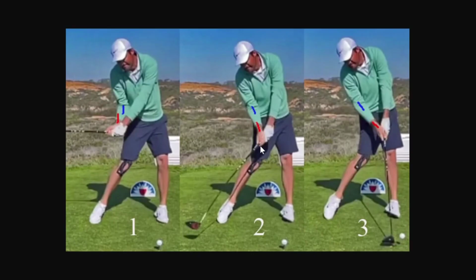Then in the late downswing between P6.5 and impact, he also has to square his club face relative to his club head path by impact. At P6.5, you can see it's still open, and at impact, it's square.